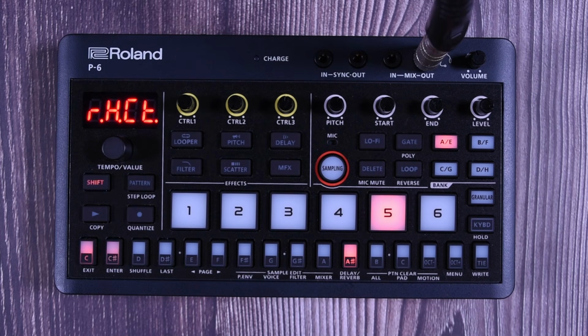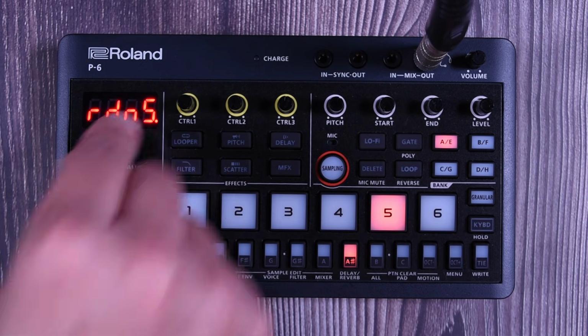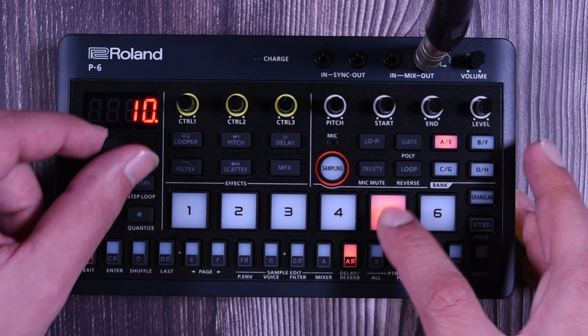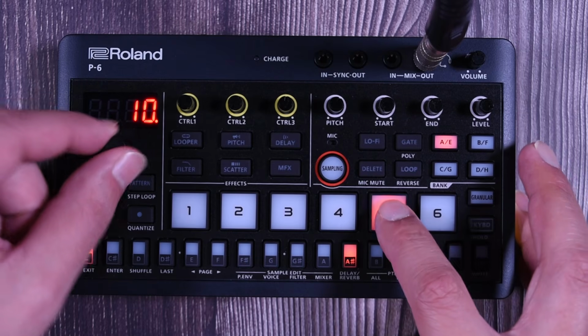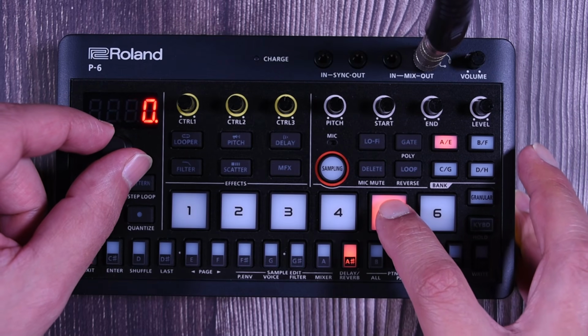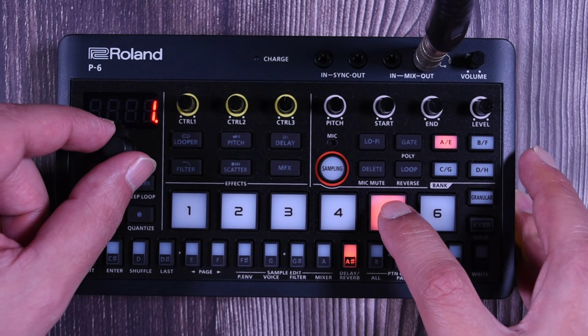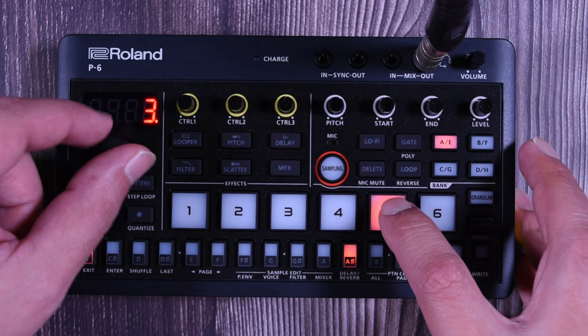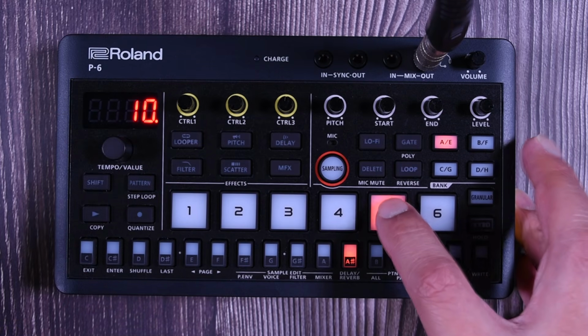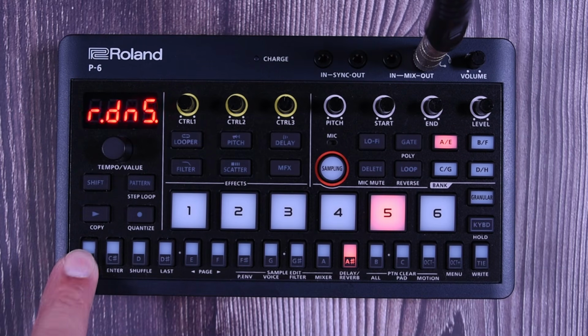You have the high cut to cut the highs, and then you have the density. Of course, this will make the reverb a lot more dense. You have 10, which is the max, but you can go down and notice that the reflections are pretty choppy. It's an algorithmic type of reverb. As you go more, of course, it's more dense. So I'm gonna get out.